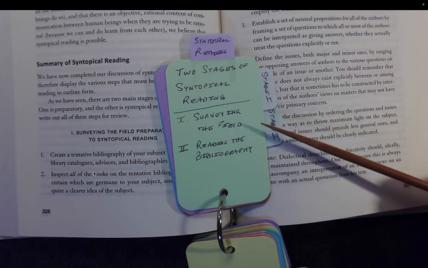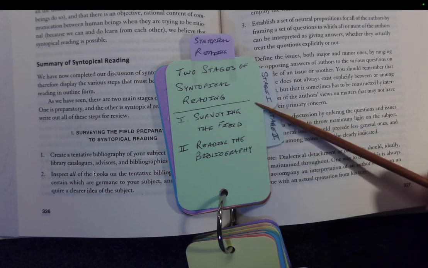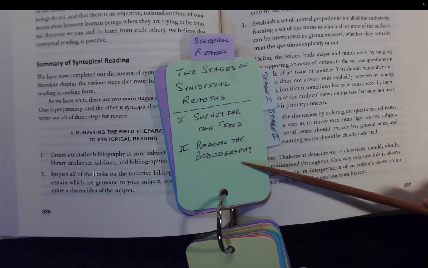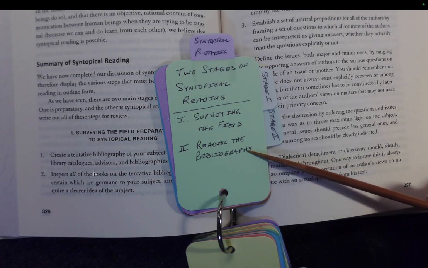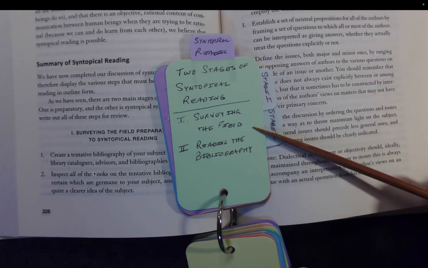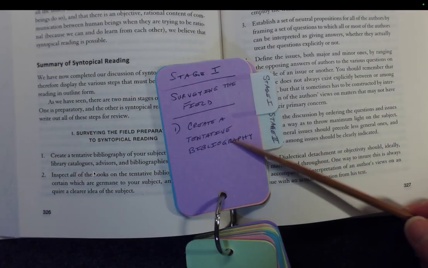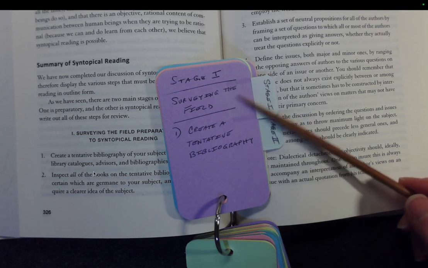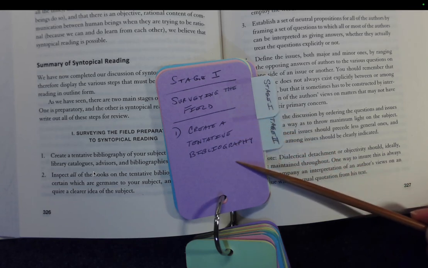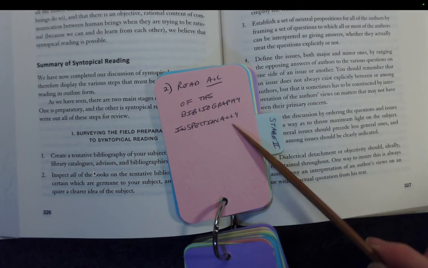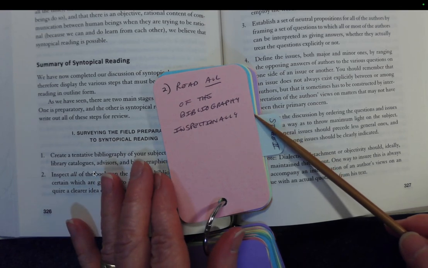So when you're done inspectionally reading all of the sources, you will gradually weed them out to just the sources that you think are going to be worth carrying forward into your project. And by that process, you will be coming up with a better definition of what you're looking for. So here's the cards I made for the two steps in stage 1 of syntopical reading. Stage 1, he calls surveying the field. You're going to create the tentative bibliography. And the next card is read all of the bibliography inspectionally, whereupon you're ready for stage 2.